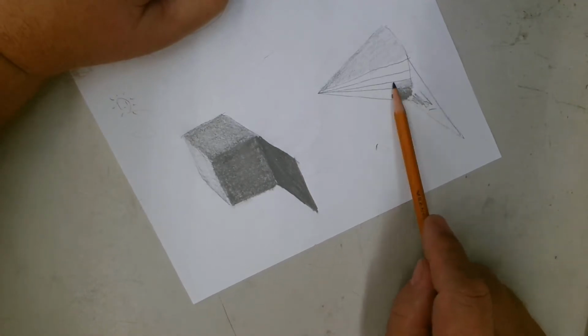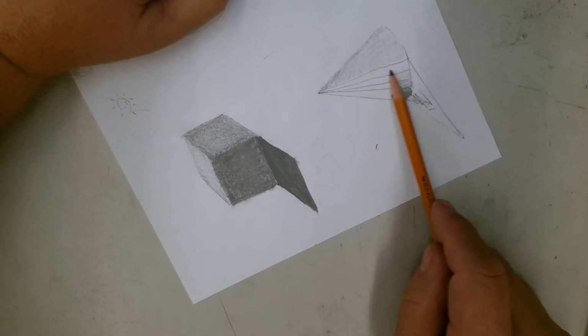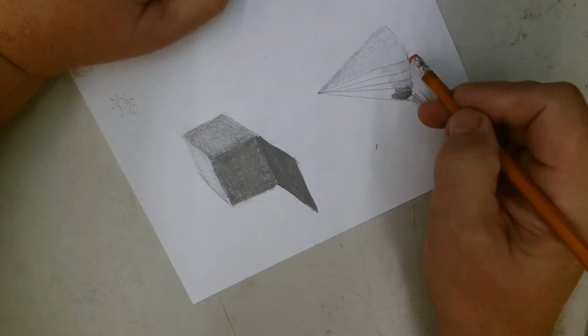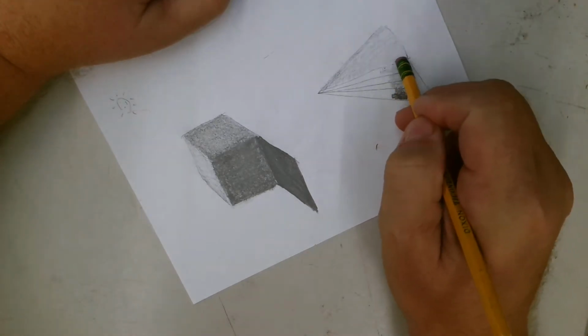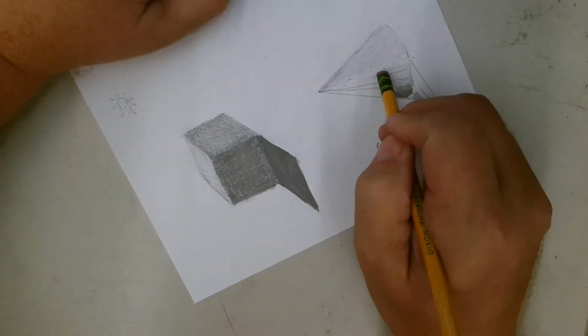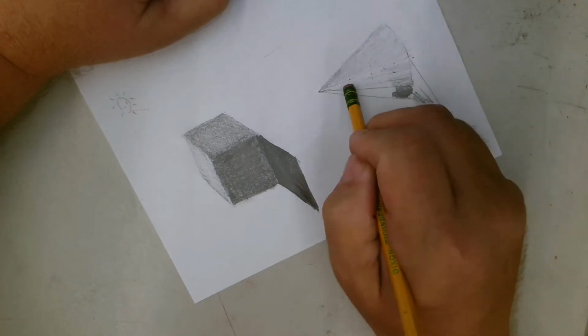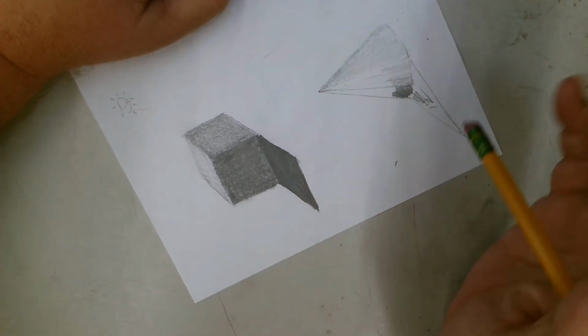Alright, so the key is that you make this dark, and then make the next one lighter, and make the next one lighter, and make the next one lighter. And again, we want to get rid of these lines. We don't want to see the lines, so I'm going to go in and erase those lines. These ones are up close. They're going to be hard to blend in because they're a little too dark.